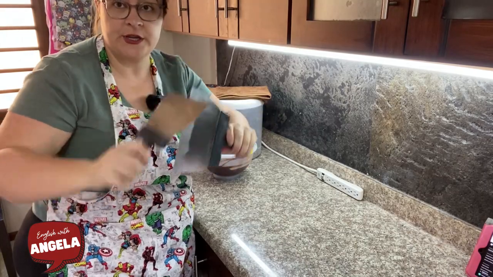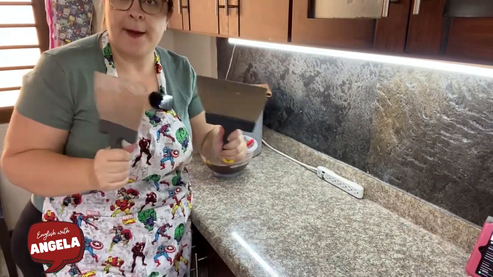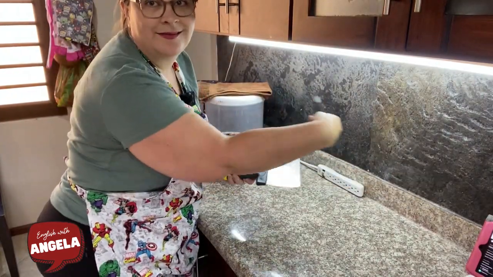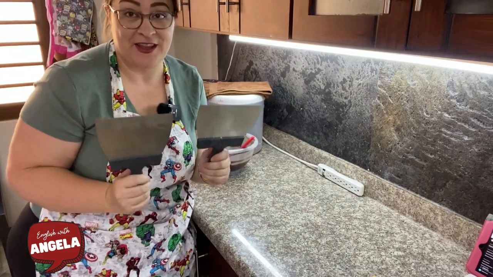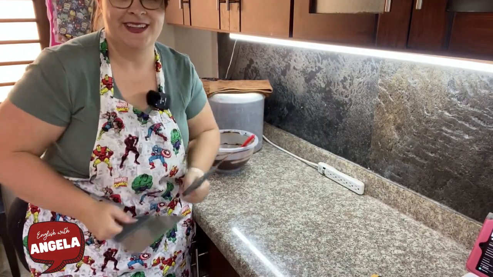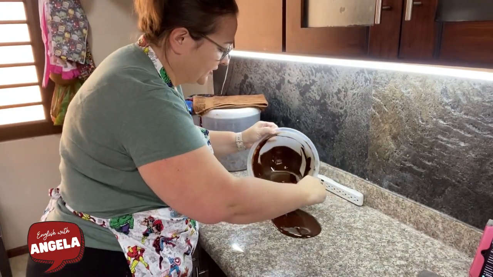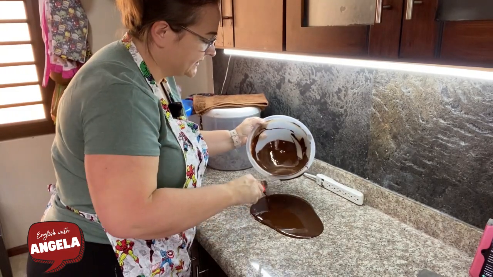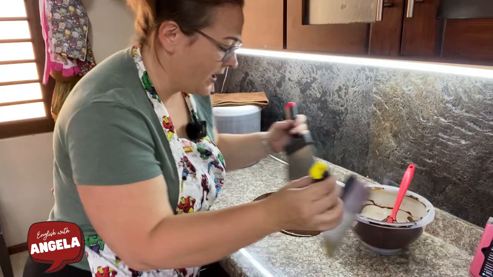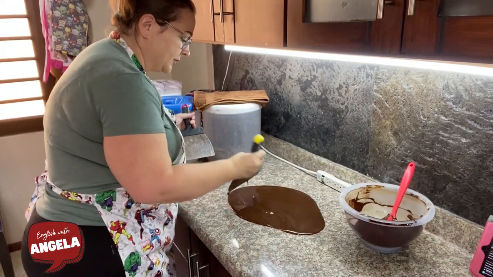I'm not an expert, but I am going to use these. These are not to do your wall. These are specifically for chocolate, okay? So these I'm going to use. Let's start. So let's pour out our chocolate. Doesn't it look scary? The first time I saw this, I was like, what are they doing? But now I know it's completely natural.